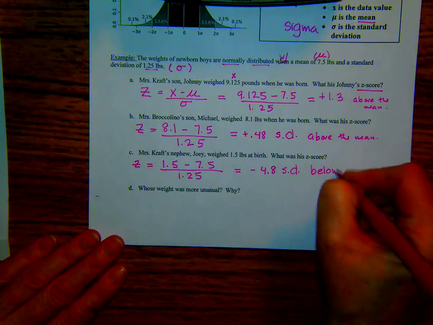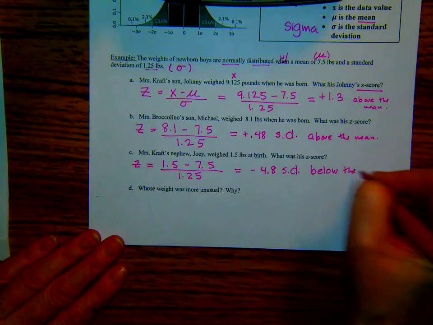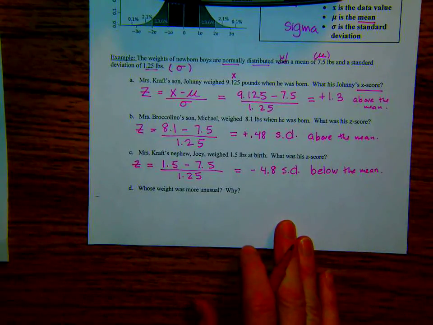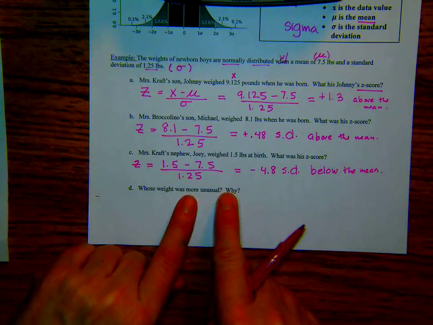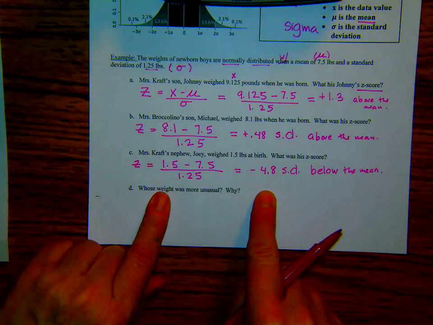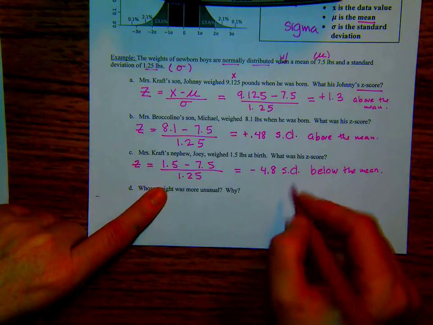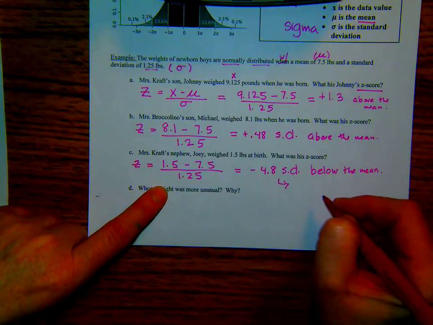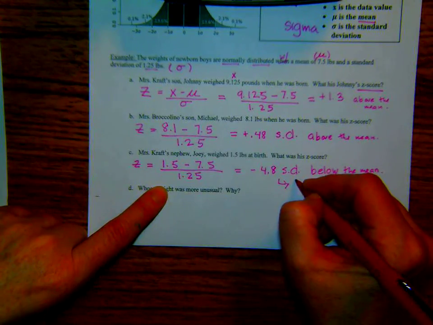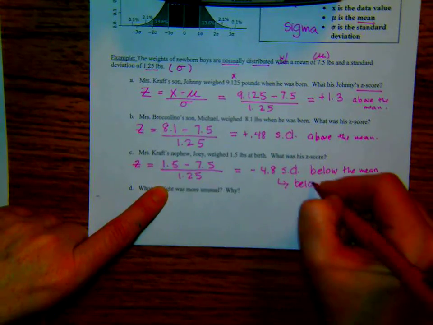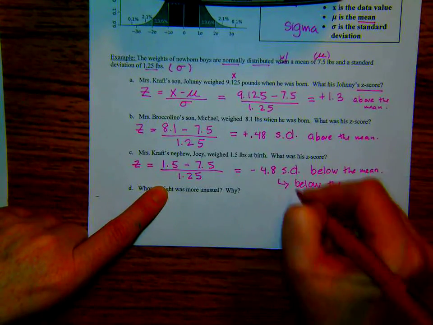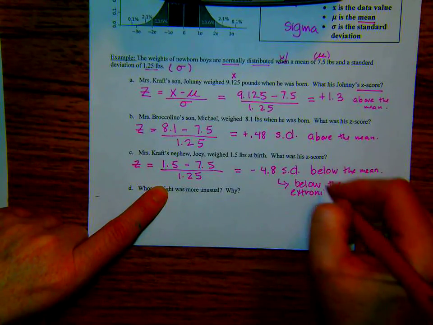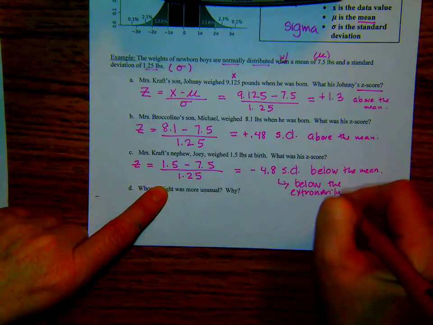Now, we don't generally talk about standard deviations that are more than 3 standard deviations below the mean. You can see from our charts that we've done, we usually talk about the first, the second, the third standard deviations. What does that tell us? That tells us that this baby was extraordinarily below the average. Okay, and it's true, he was a preemie, born at 26 weeks.